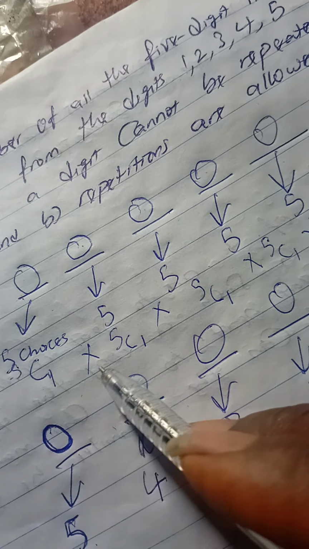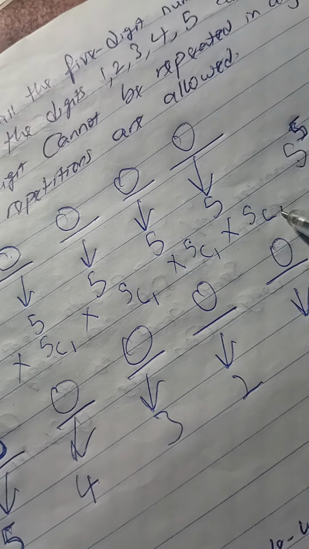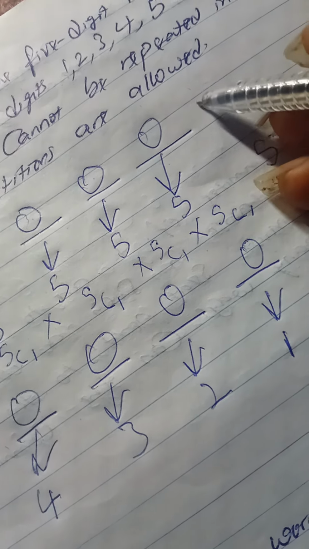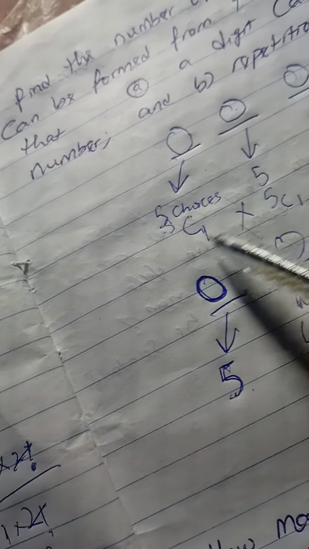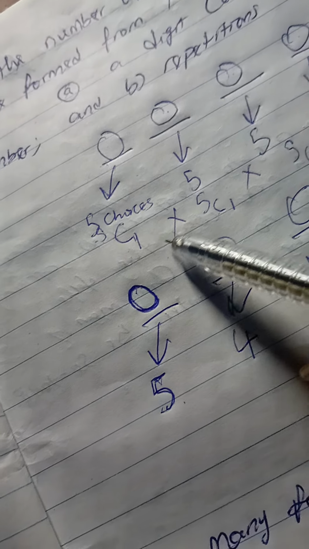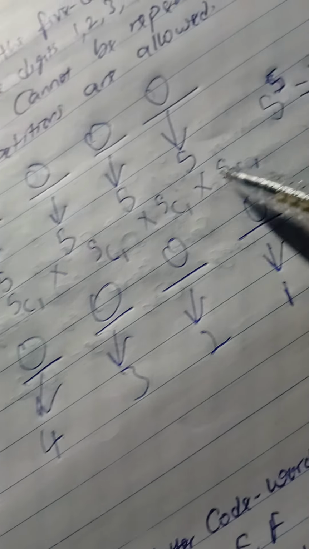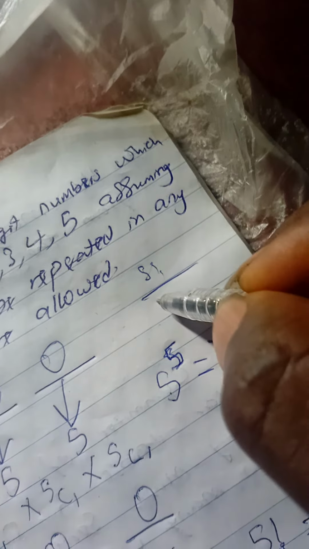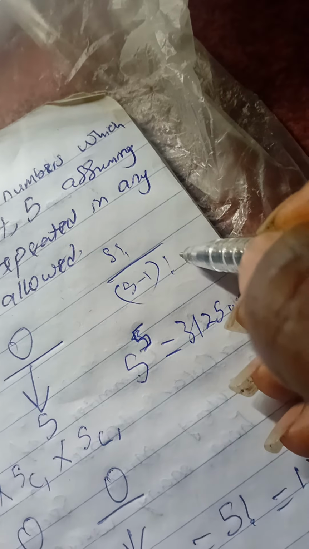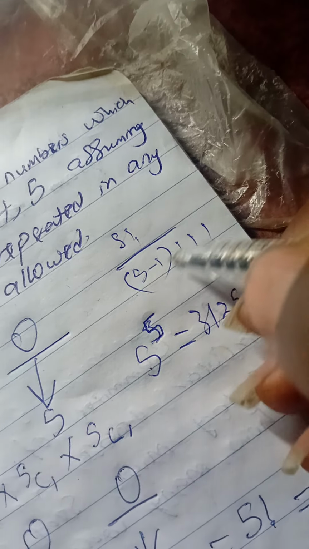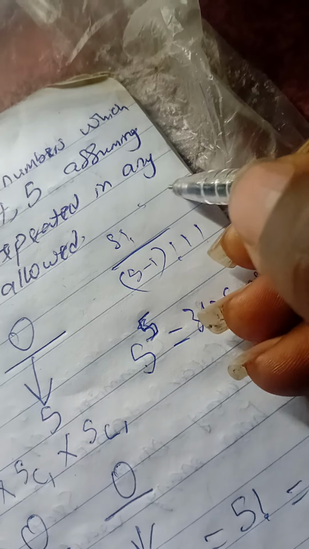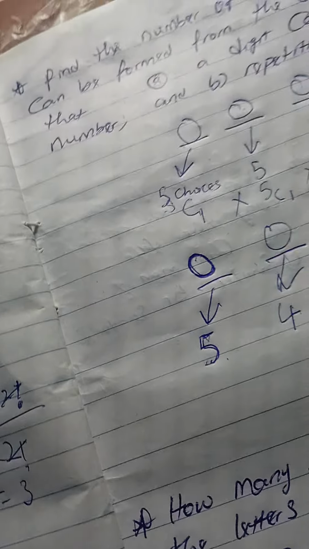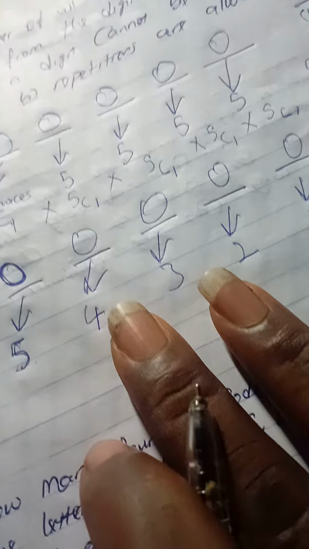So if you feel like writing out this pattern and doing 5 factorial over 5 minus 1 factorial times 1 factorial, it's just a whole lot of stress. You do this one, then you multiply by this. So this is still 5. 5 times 5 times 5 times 5 times 5. 5 combination 1 is 5. That's going to be 5 factorial over 5 minus 1 factorial times 1 factorial. 5 minus 1 factorial is 4 factorial. 5 factorial is 5 times 4 factorial. It comes to 5. So that's that for that. Now, this one is just 5 factorial.